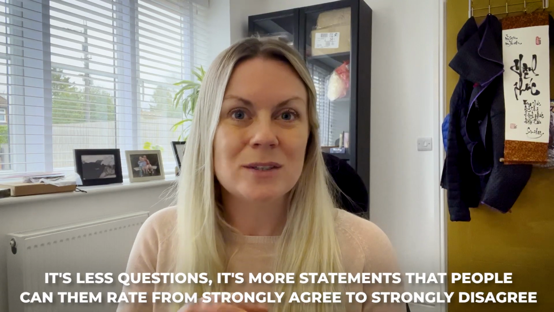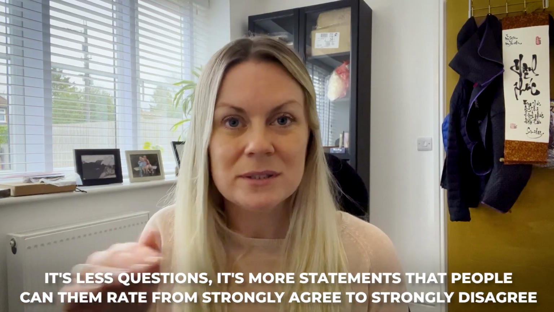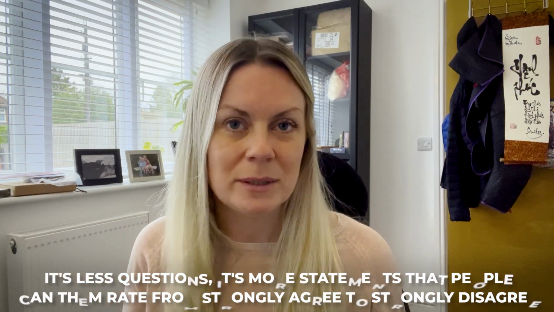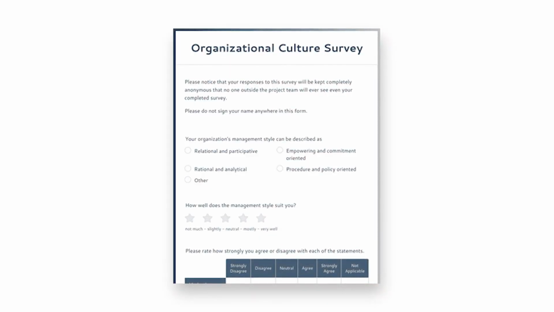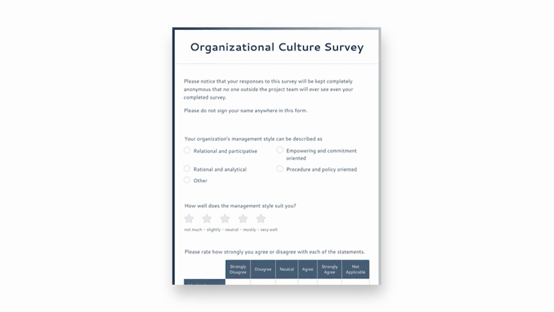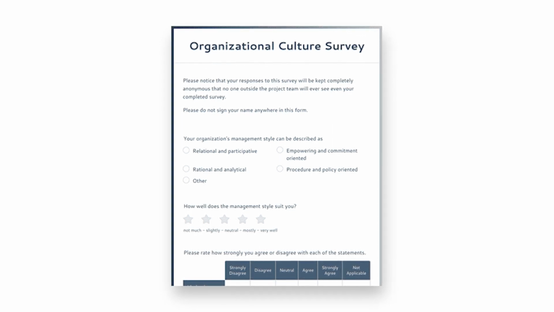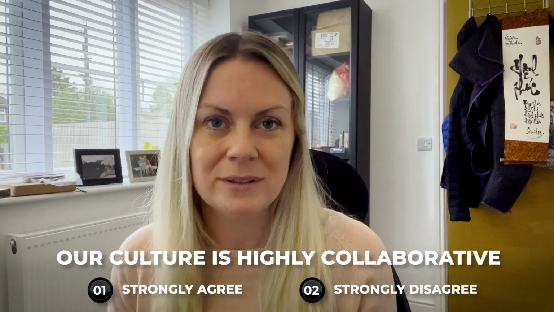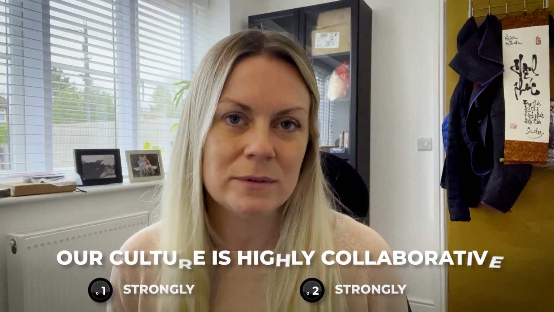And with any culture survey, I'd make sure it's less questions and more statements that people can then rate from strongly agree to strongly disagree, that type of thing. I mean, you can pick what you want on your scale. It's called Likert scales. If you look up Likert scales, there are lots of different ways you can do it. But I would have statements. People can basically rate how much they agree with the statement or not as a representation of your culture. So for example, our culture is highly collaborative. Strongly agree, strongly disagree. Easiest way to do it, easiest way to get responses.